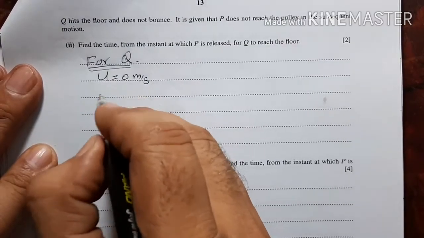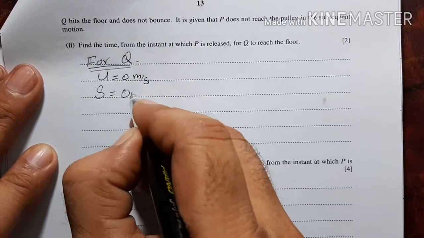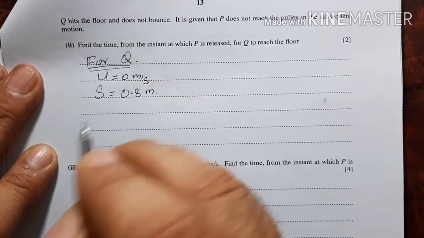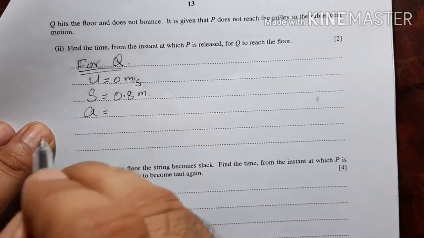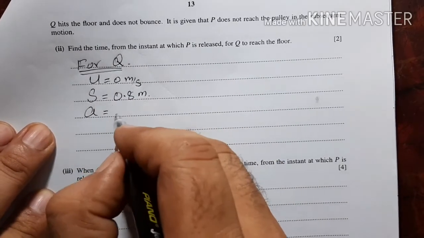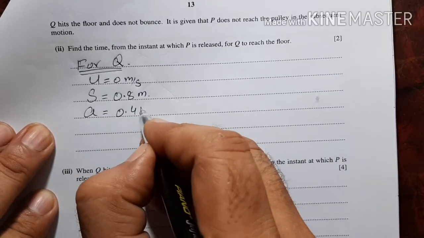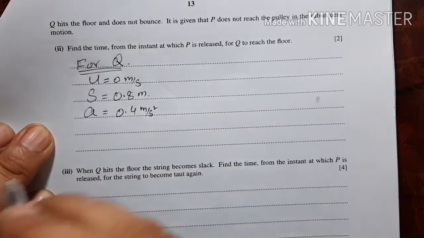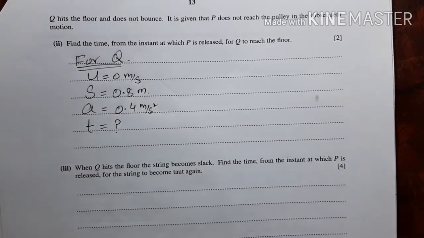And the distance Q will cover is 0.8, from the picture you can see. And from the previous part, we have found that the acceleration of the particles is 0.4 meters per second square. We need to find the time of reaching the ground.